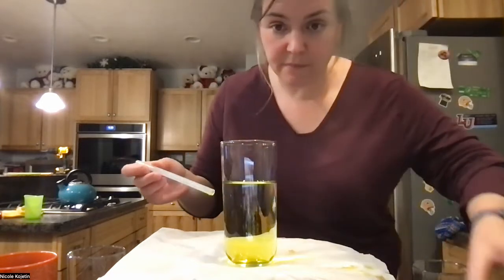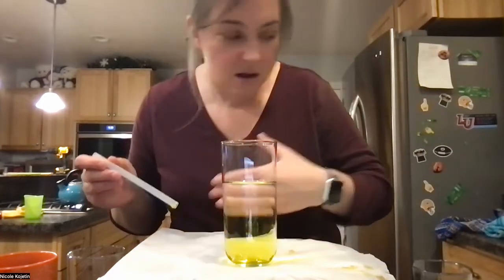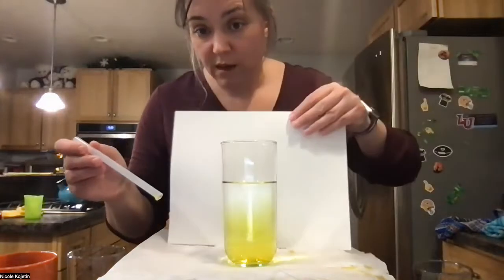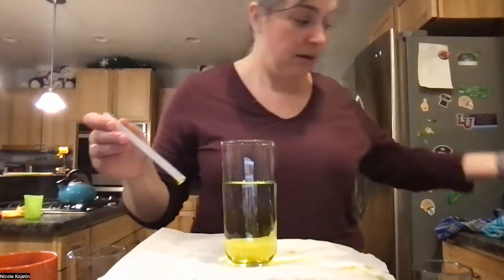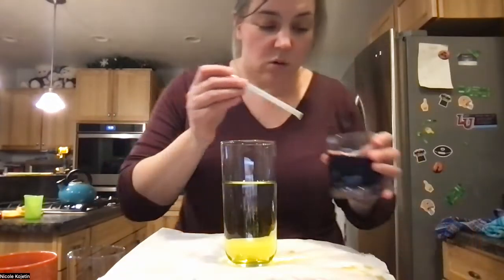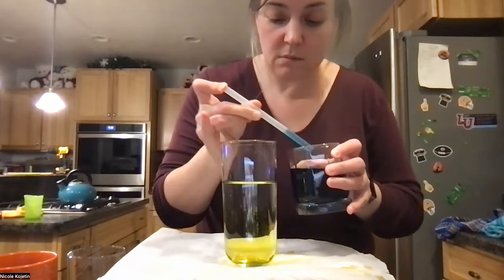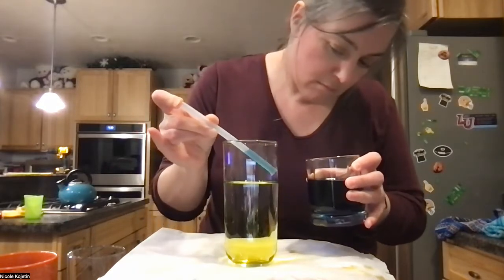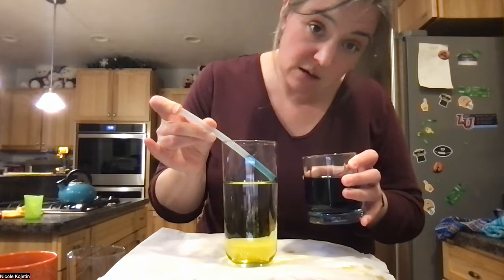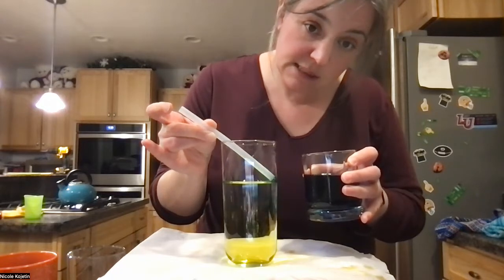All right. Definitely have that strong layer on the bottom of yellow, right? Now we're going to do our cold fresh water. Our cold fresh water sunk last time. See what happens this time.